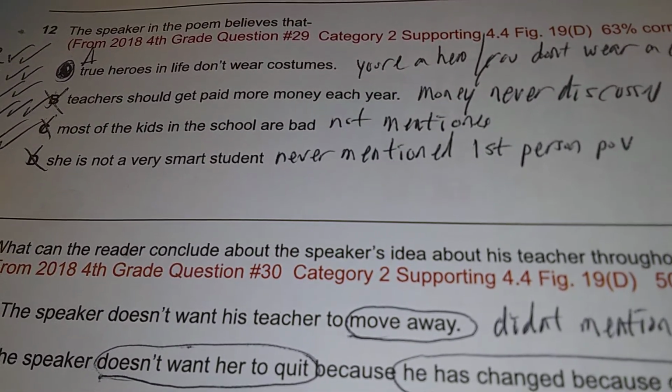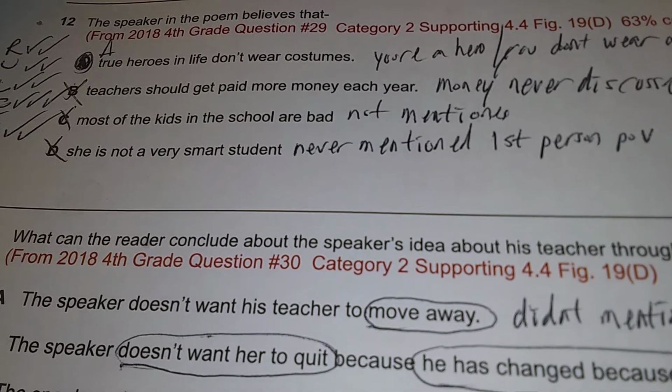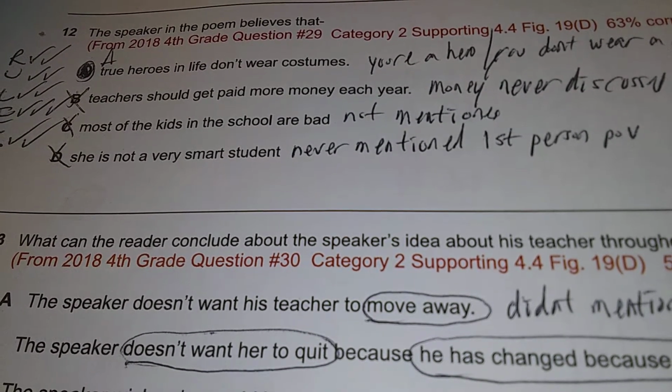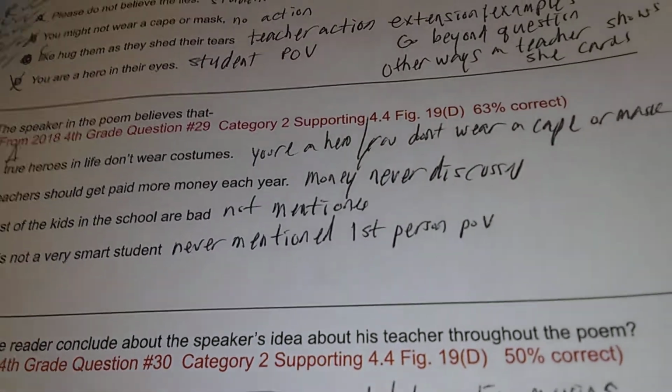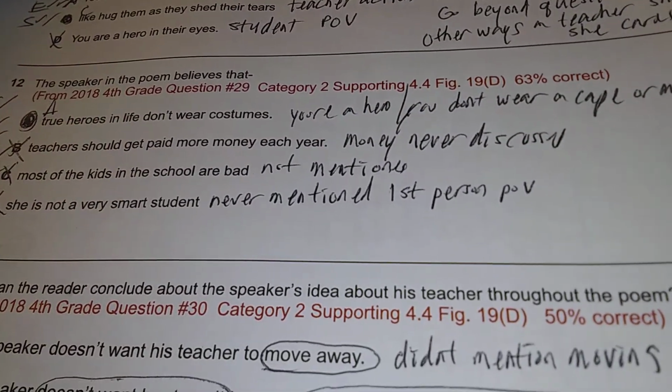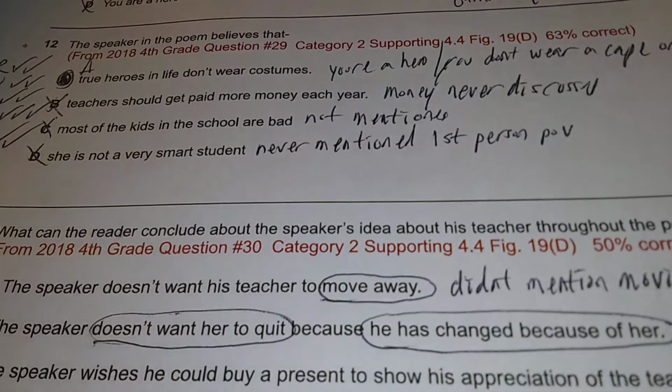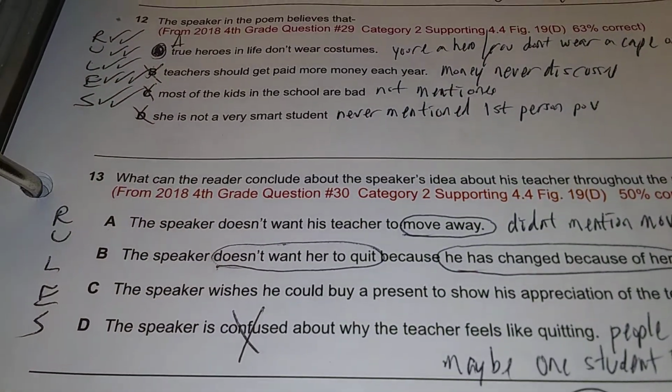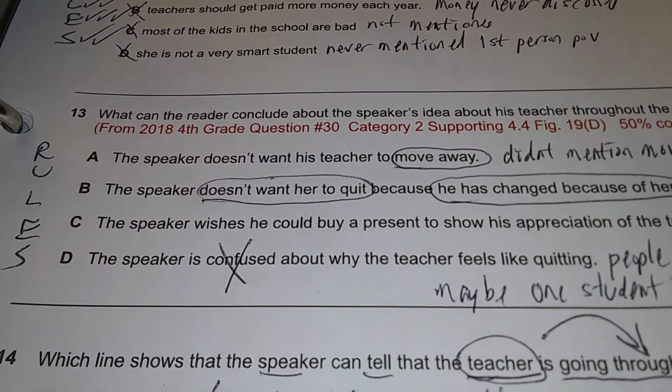So the best answer would be that true heroes in life don't wear costumes, because it did say in the poem that you don't wear a cape or mask, that you're a human hero. And that was even mentioned in our keywords when we did our hashtagging.